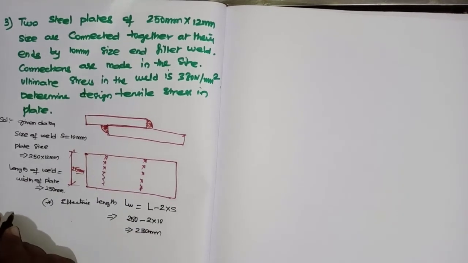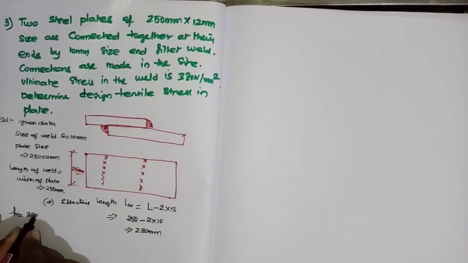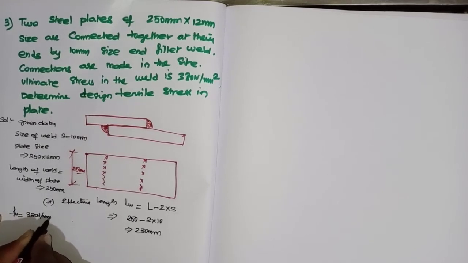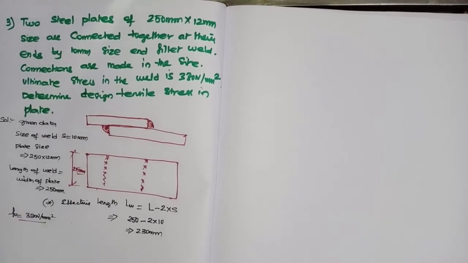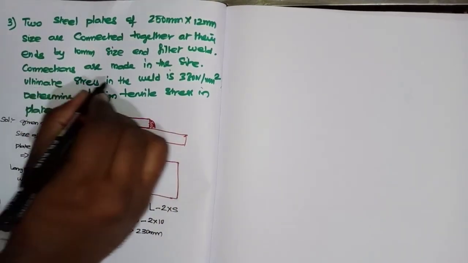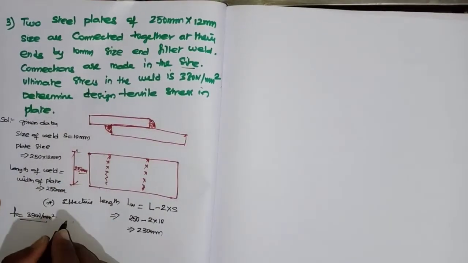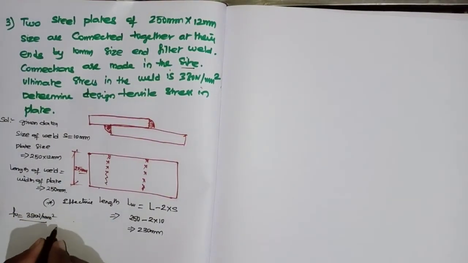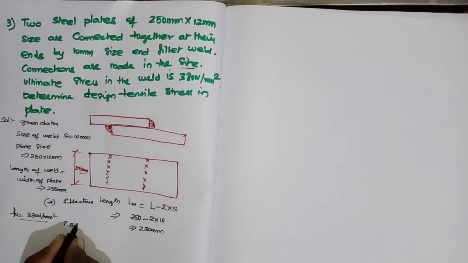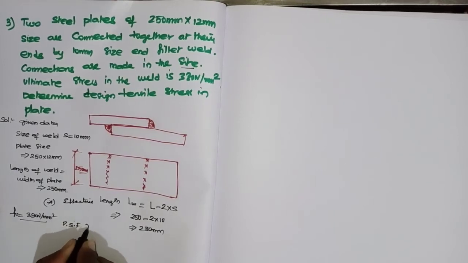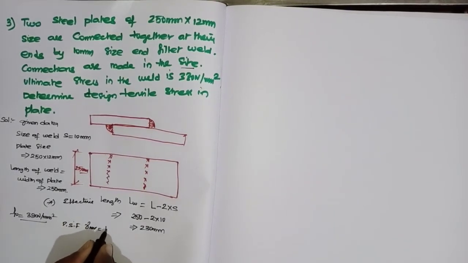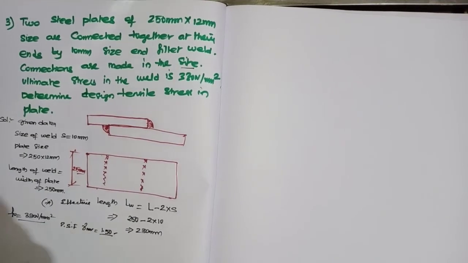Next, what is given? Ultimate stress in the weld is given as 330 Newton per mm square. Now it is done at site. Because it is done at site, the partial safety factor gamma MW will be equal to 1.50.